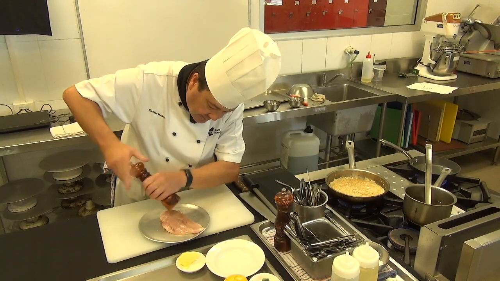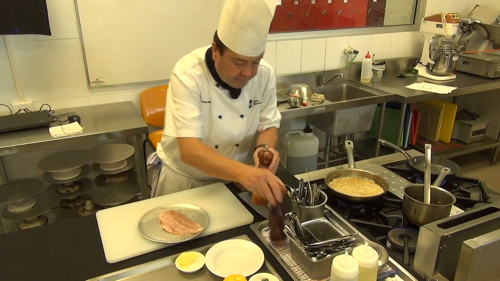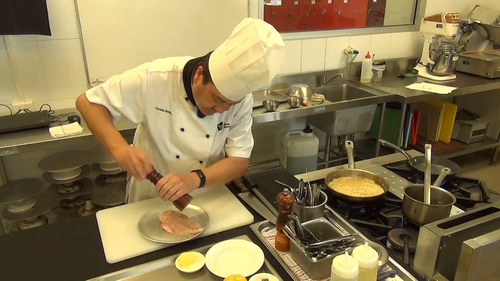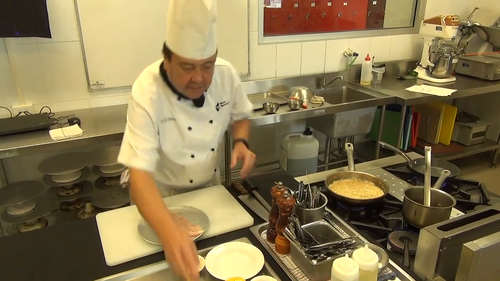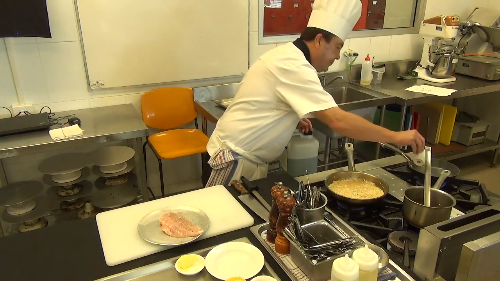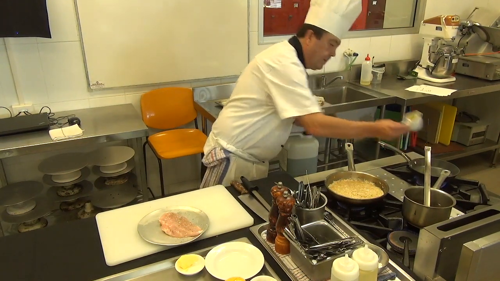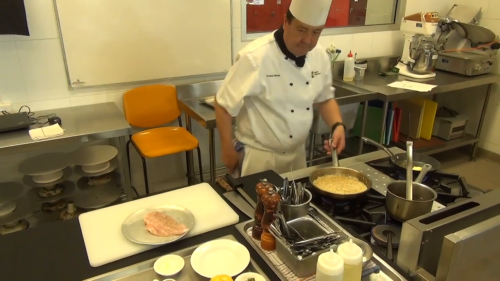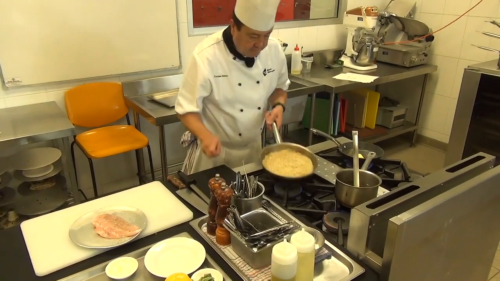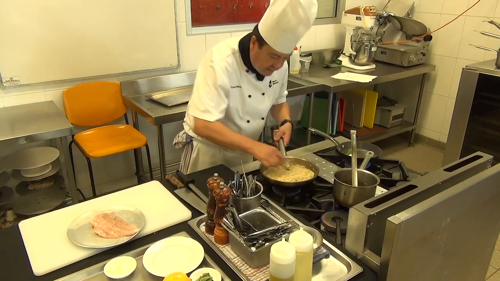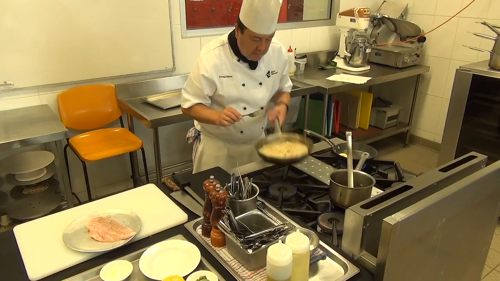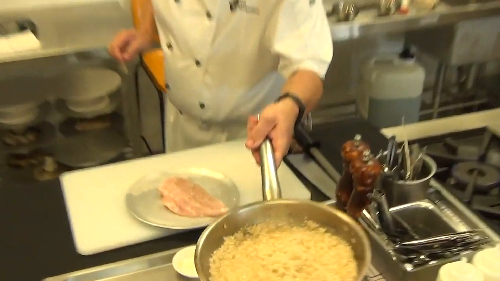Okay, some pepper. Some salt. Now again, a bit of oil, some butter. Okay, so you can see the next lot of liquid went in, and you can see it's absorbed. Alright, so just nice and steady and steady.